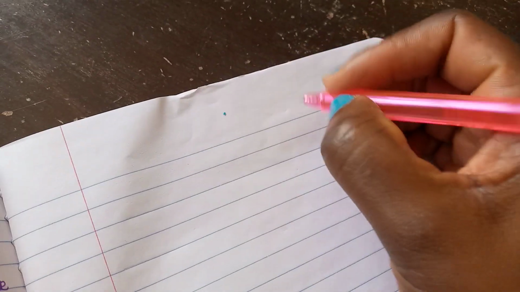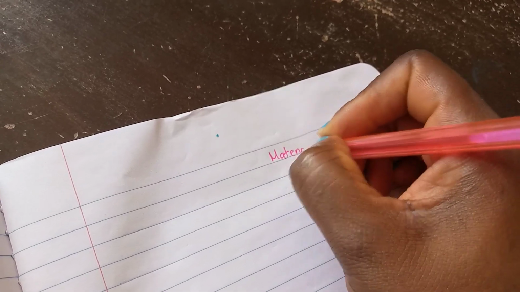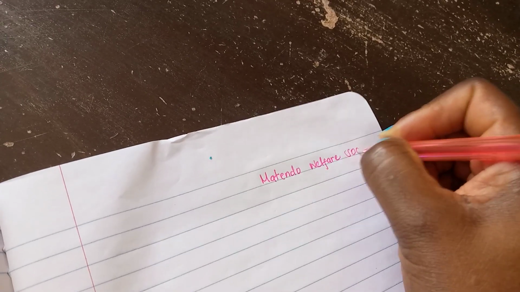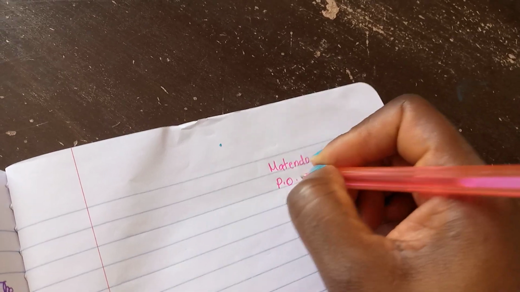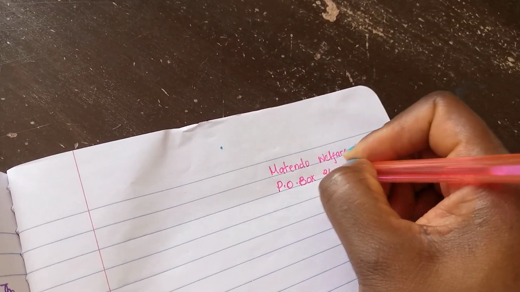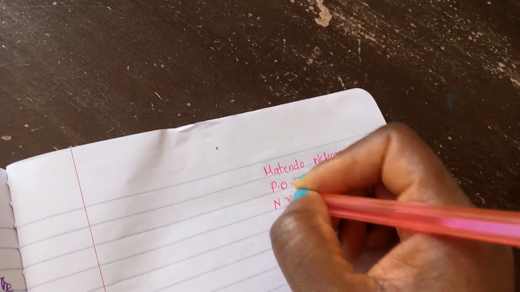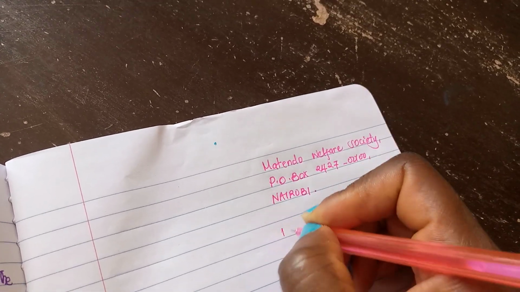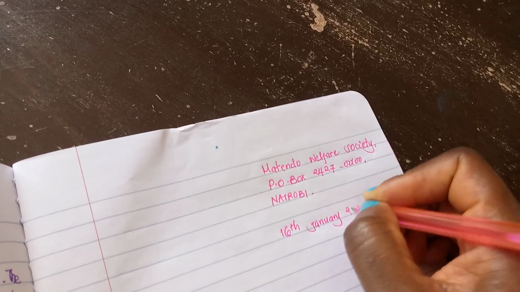We are going to begin our writing. We are going to have the first address here: Matendo Welfare Society, P.O. Box 2427 00100, Nairobi. And then the date, 16th January 2023.